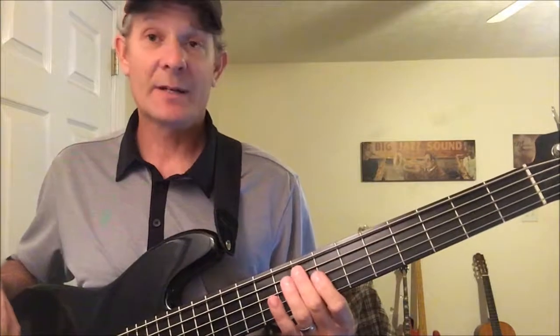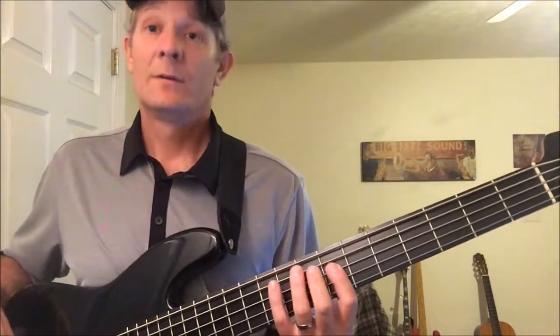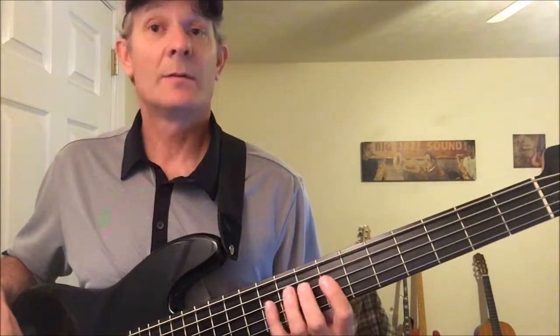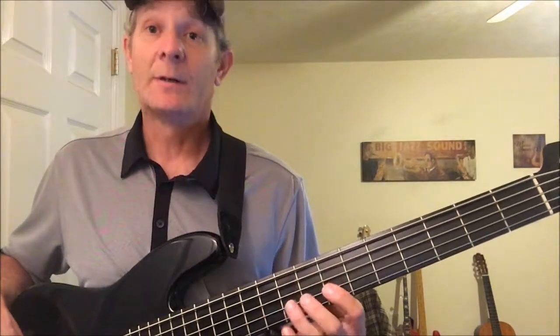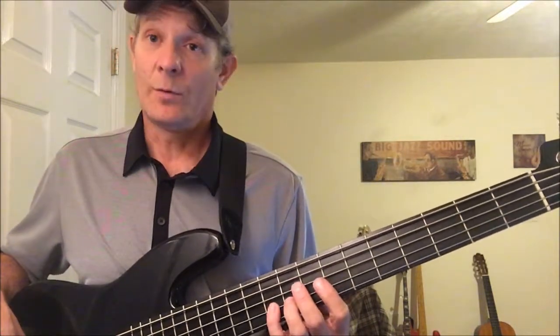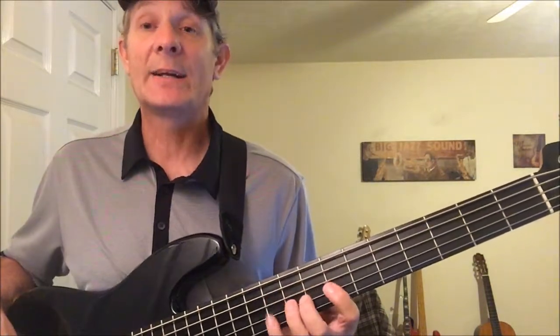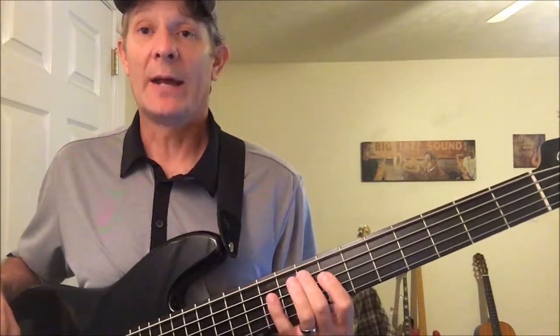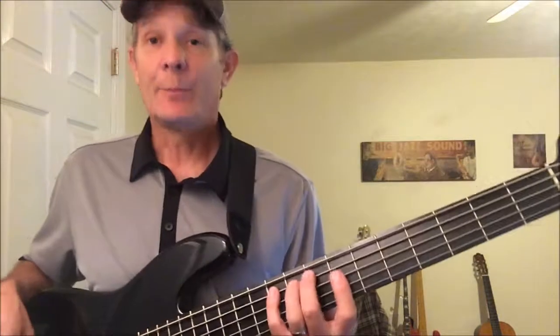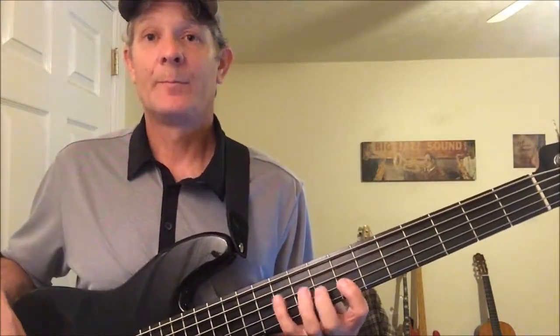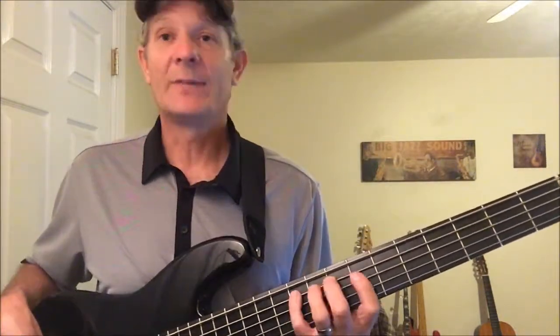The 2nd finger, 4th finger, 1st finger, 2nd finger, 4th finger, 1st finger, 3rd finger, 4th finger, okay? And that's the pattern right there. That is the standard major scale pattern. Remember that and practice that, okay? So that's your major scale.